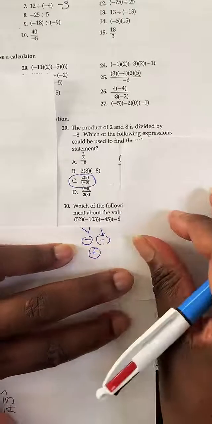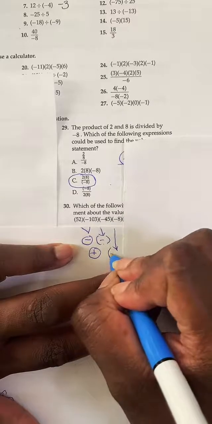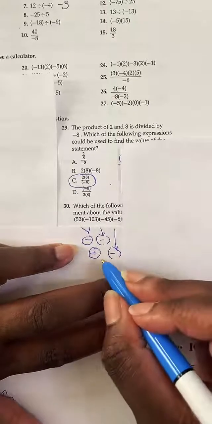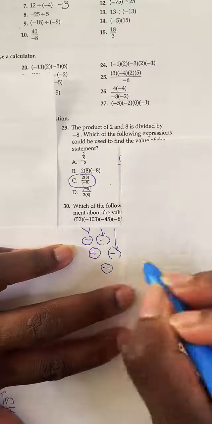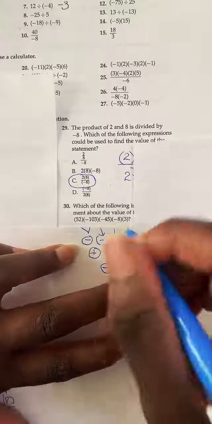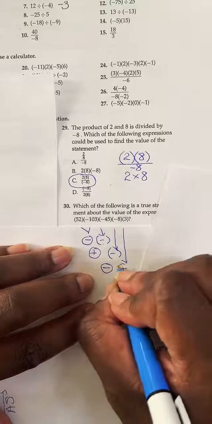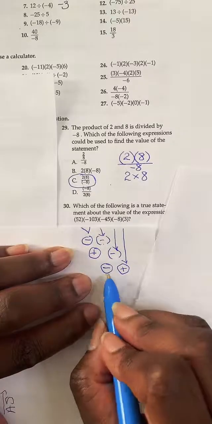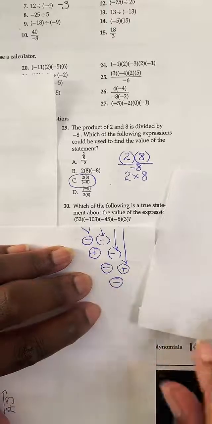Then we bring down the -8, so that's a negative. A positive times a negative gives me a negative. Then we bring down the last number, which is a positive 3. So a negative times a positive gives me a negative answer.